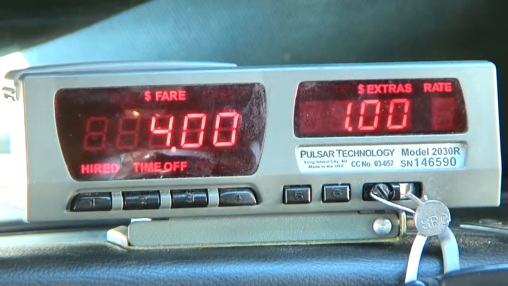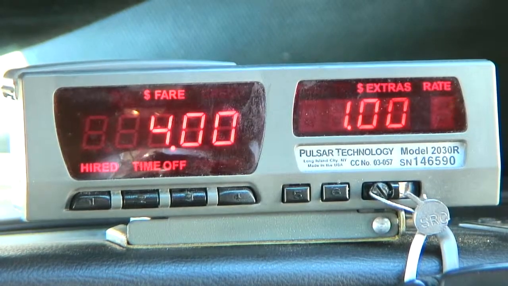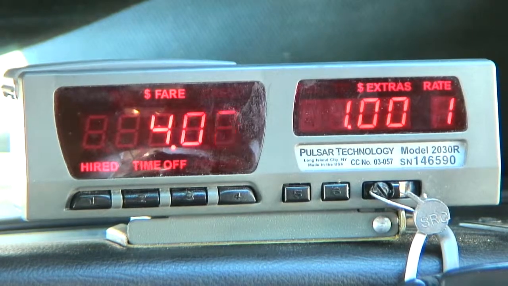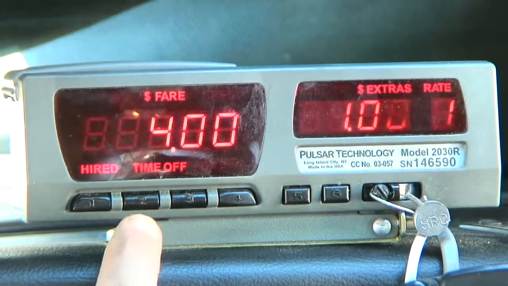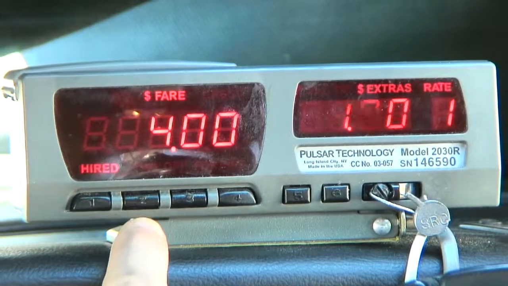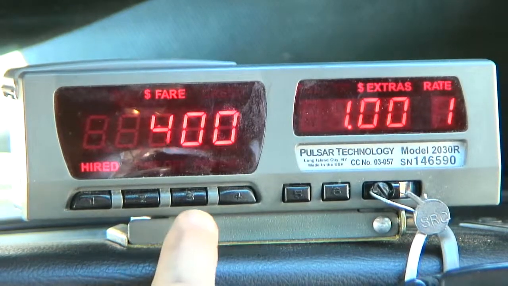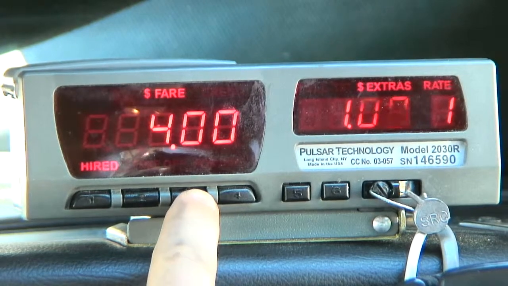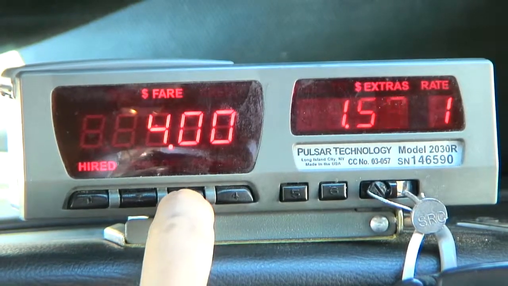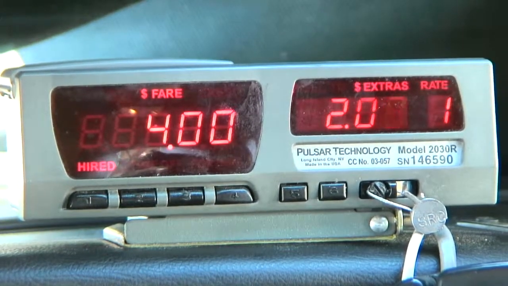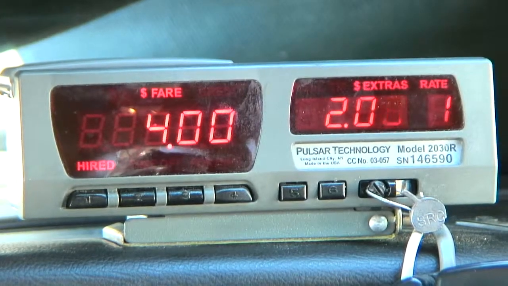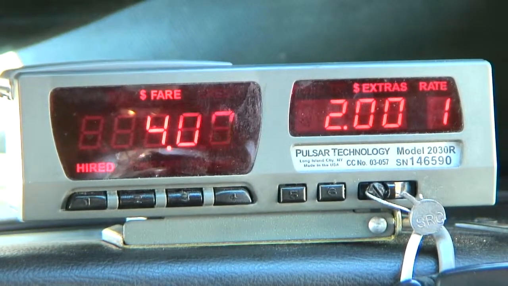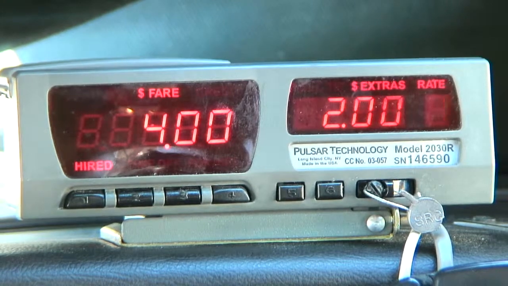But remember, button 3 will not work unless button 2 has turned back on. So what we're going to do is go back to button 2 and turn the timer on. And now we're going to go to button 3, our extras button, and notice on the right-hand side of your meter screen, we're going to add another $1. So now 4 plus 2 is 6. That is our area minimum for West Ashley. So that's what we're going to charge Miss Green.